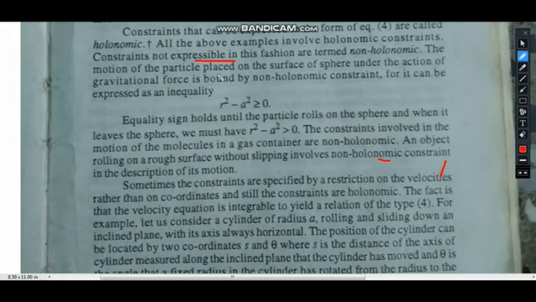The motion of a particle placed on the surface of a sphere. This is a sphere; for example, you can take a ball as a sphere. The particle is moving under the action of the gravitational force like this. It is bound by a non-holonomic constraint, for it can be expressed in the fashion r square minus a square greater than or equal to 0. Here there is a greater than or equal to 0 sign.